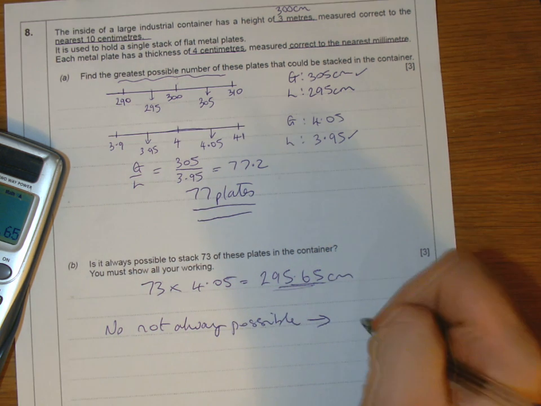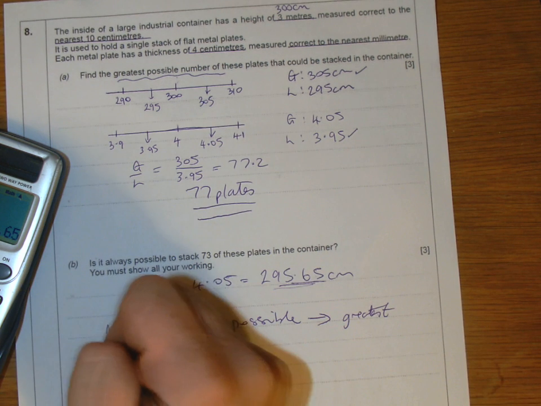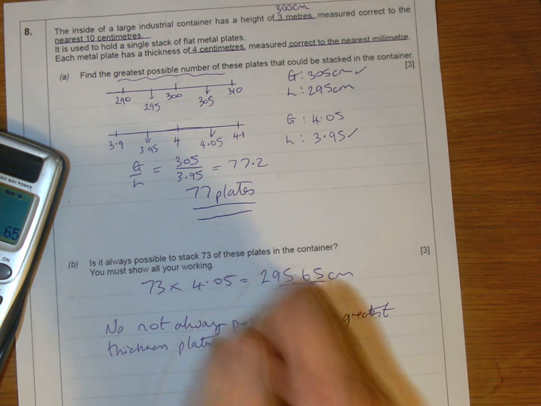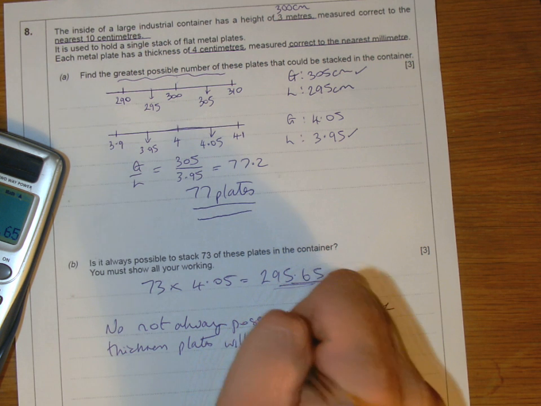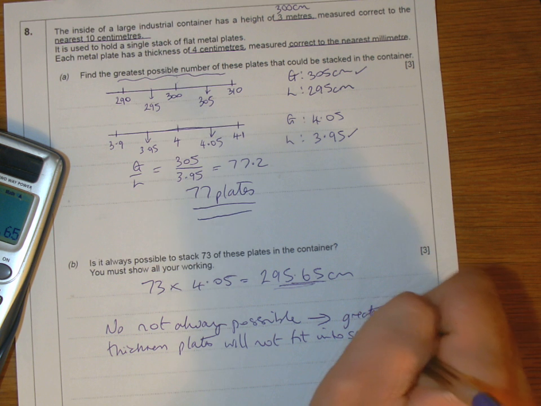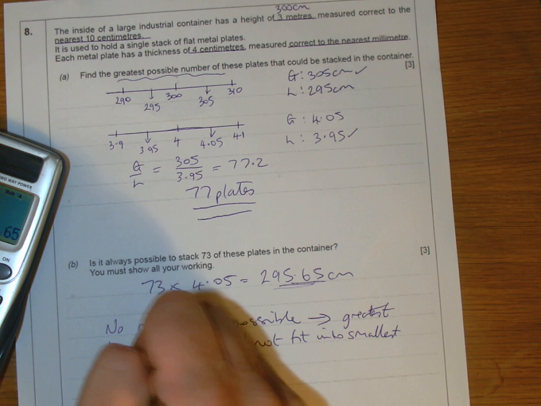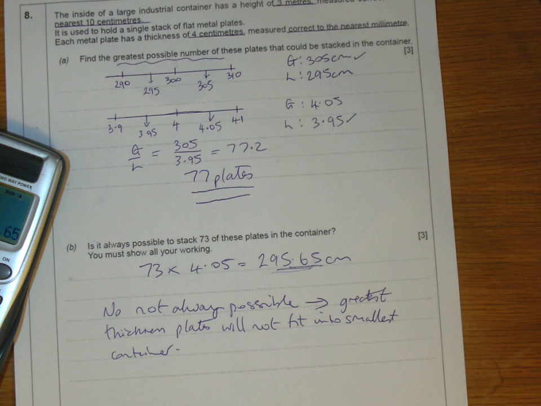The greatest thickness plates will not fit into the smallest container. So some sort of statement like that, and we've proven it. We've proven that it's not always possible.